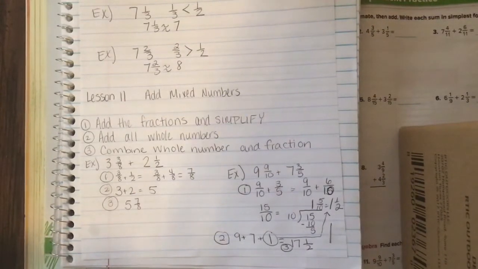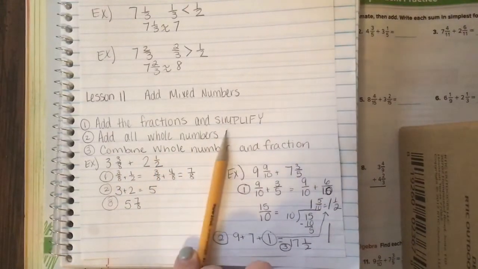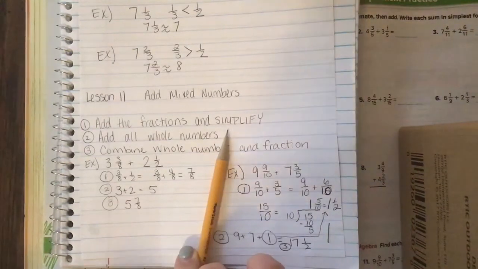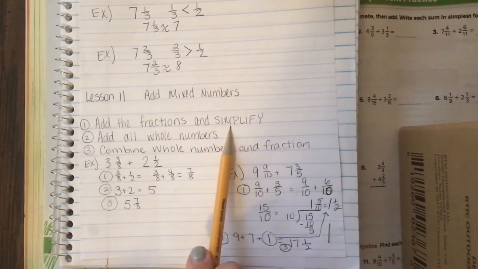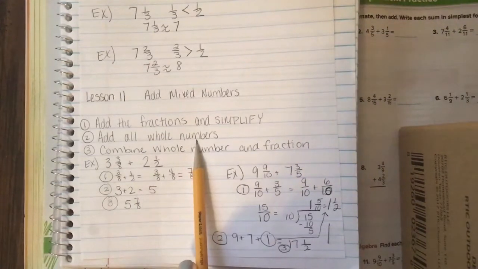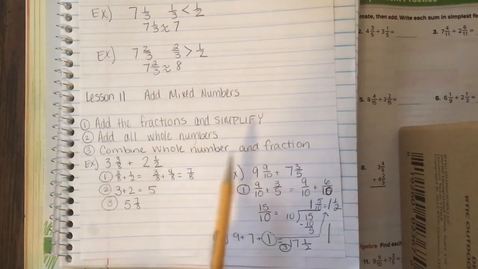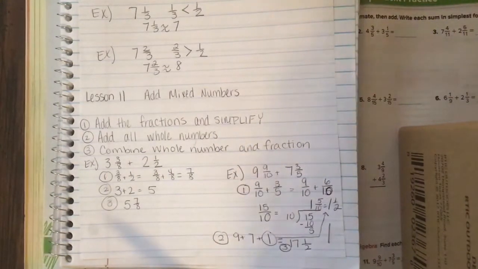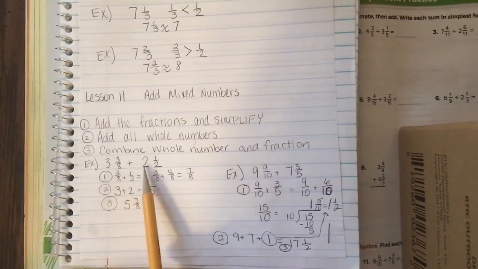When you go to add them, you're going to separate the fractions from the whole numbers. And you're going to add the fractions first and simplify them. Write them into simplest form. After you have the fractions added up and you wrote it in simplest form, you're going to add all of the whole numbers. Then you're going to take the whole number sum and put it in front of the fraction sum. Take a look at the example I have here for you today. 3 3/8 plus 2 1/2.